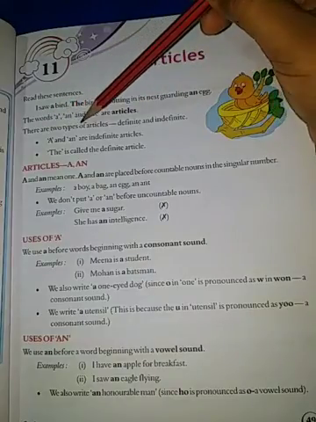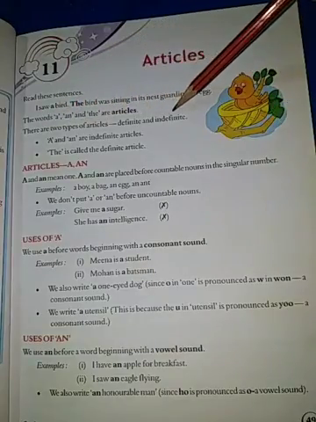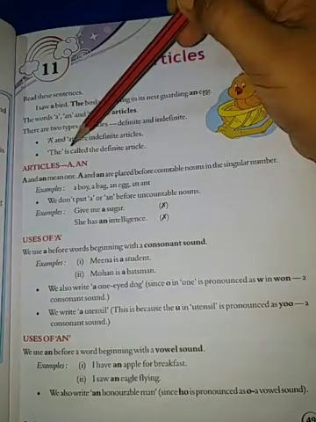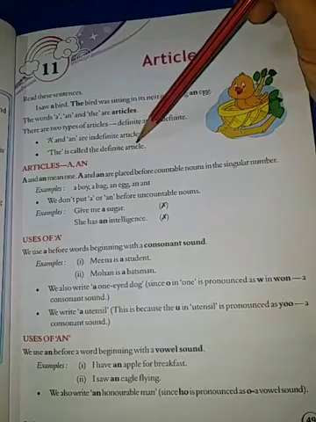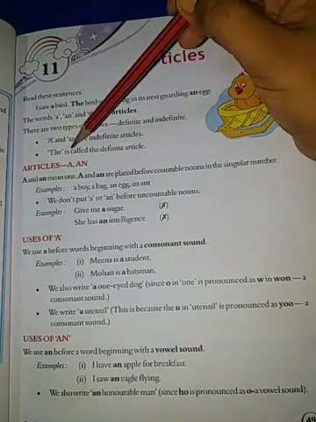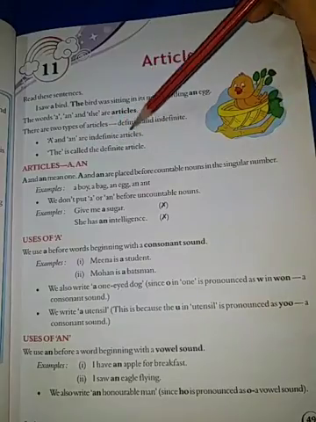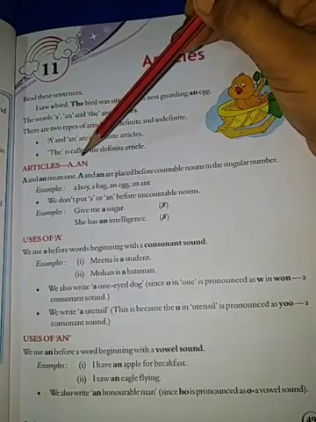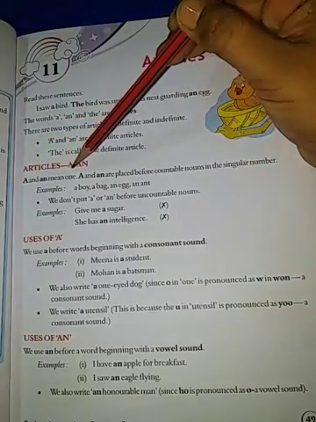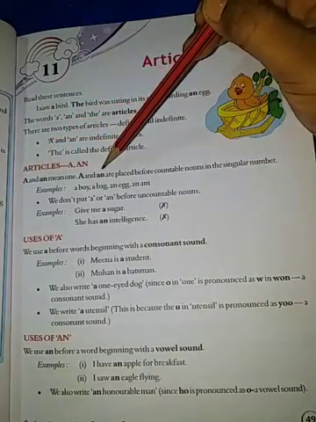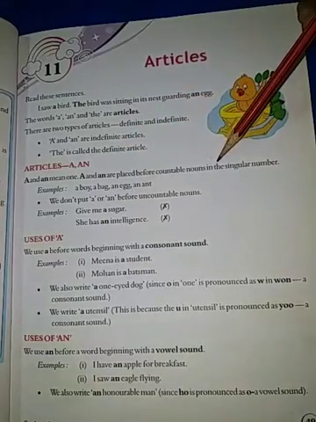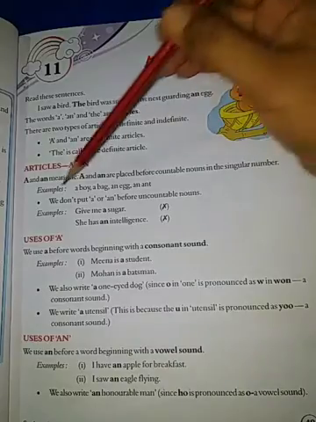There are two types of articles: definite and indefinite. A and an are indefinite articles. The is called the definite article. Articles a and an mean one. A and an are placed before countable nouns in the singular number.